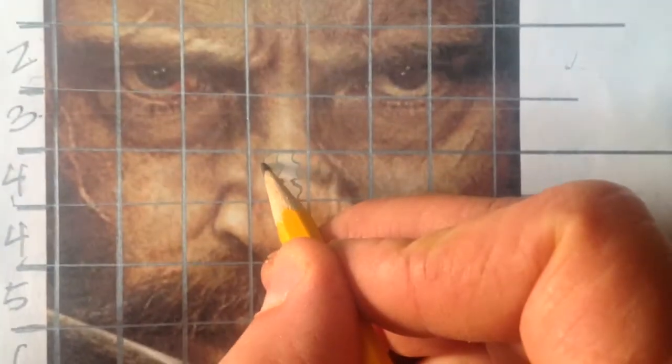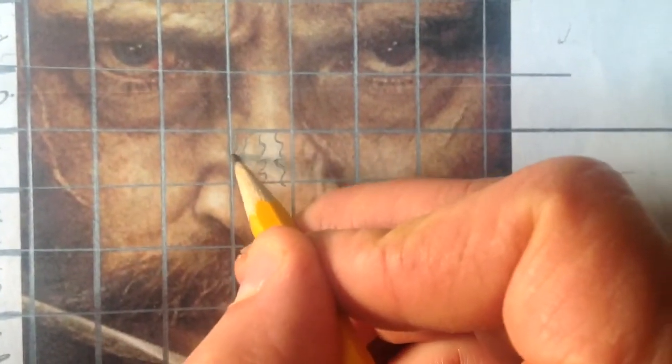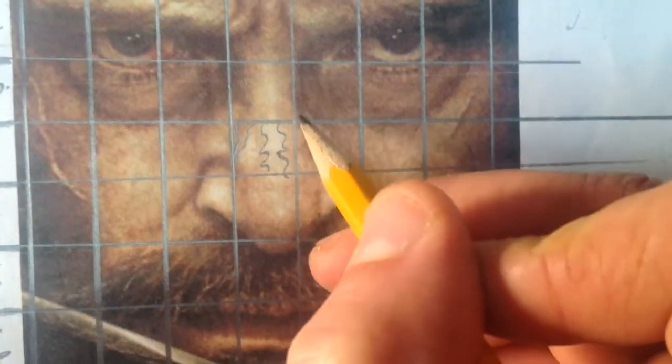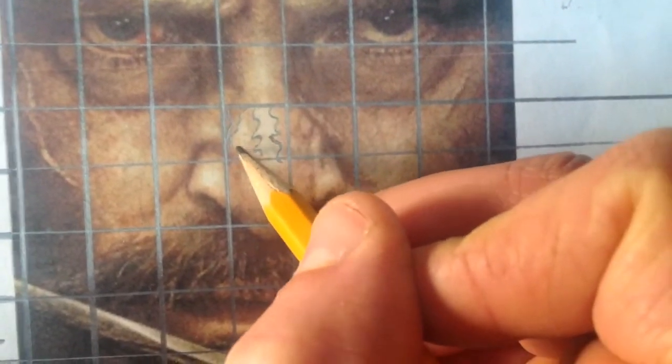I'm holding this camera by hand right now because I'm having a little trouble with a little stand I made, making it work just right. But I'm going to hold it. It might be a little jiggly for a bit.